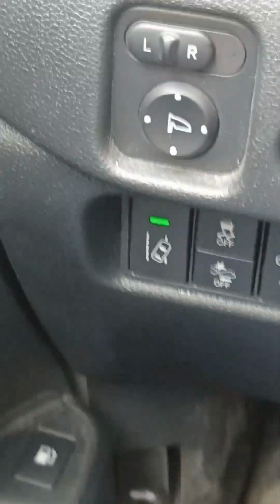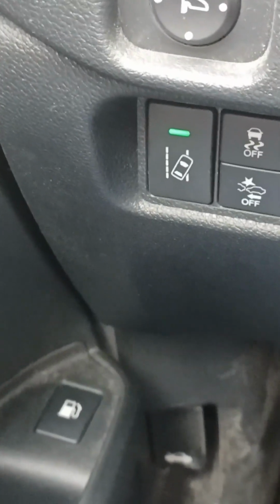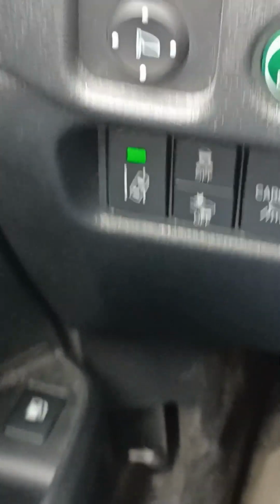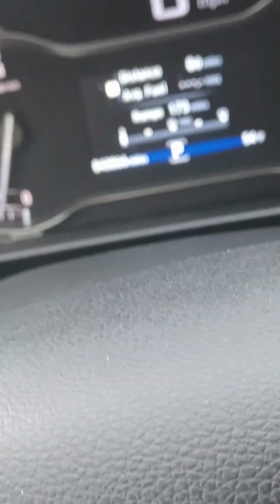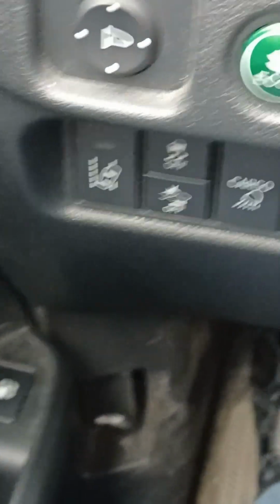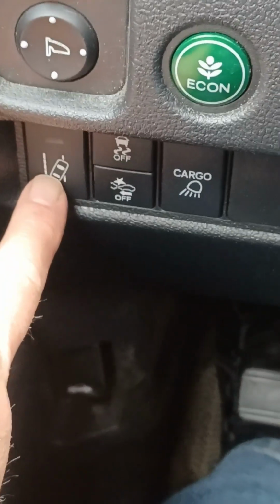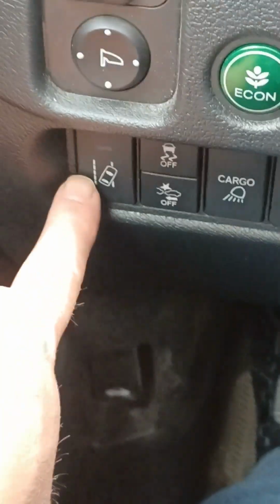So what I found out is if this light is still lit, it's going to remain on. Even if you turn off the car and turn it on again, that feature is going to stay on until you toggle it off. So if your car is trying to center itself again and your LKAS light is not lit, come down here and see if this button is lit green. That's all I can tell you.